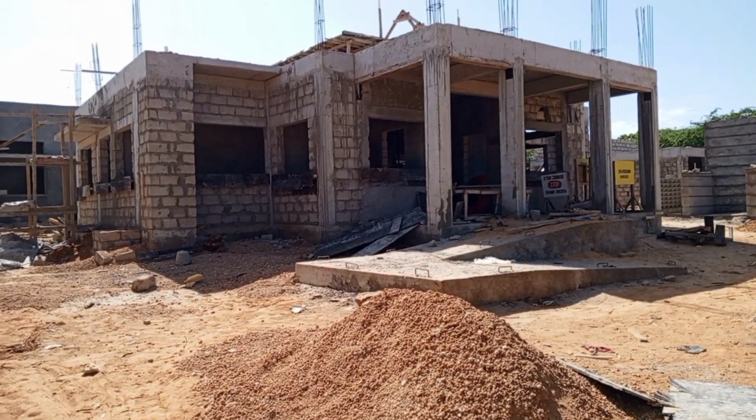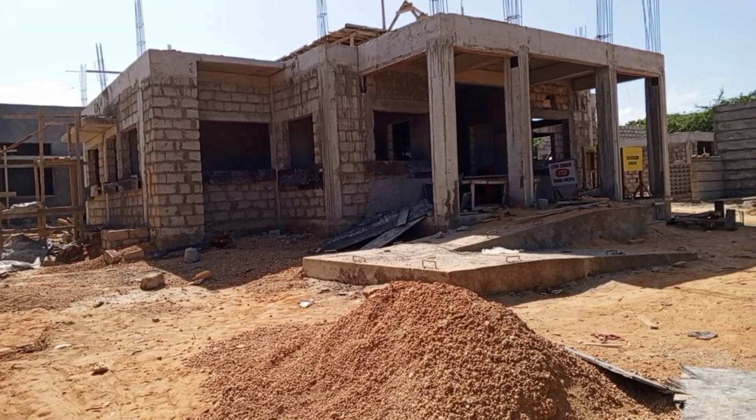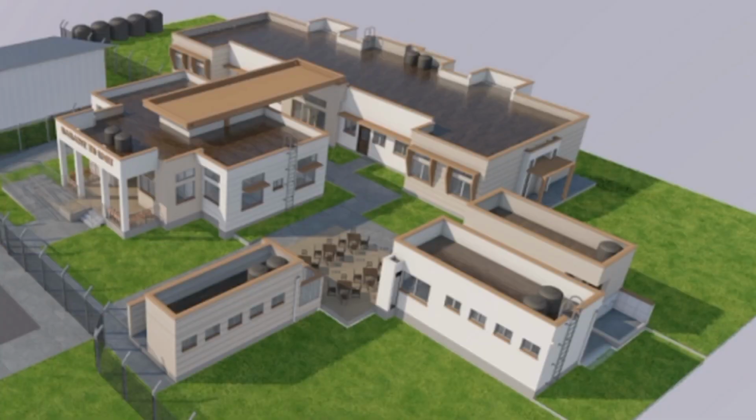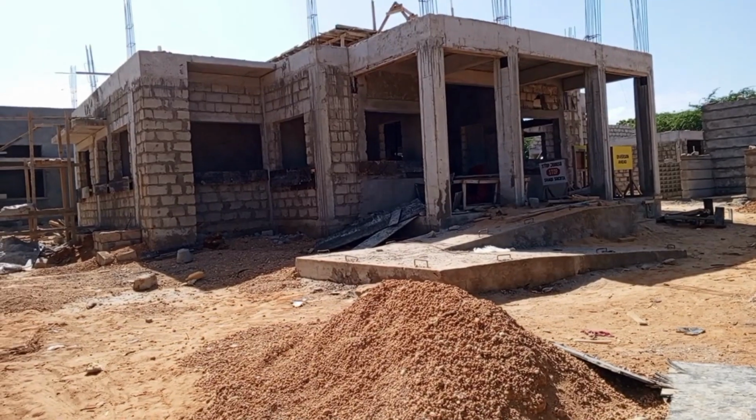For a start, when we finish this project, this is how it is supposed to look like. You can see in the photos. So let us go back to our tour.